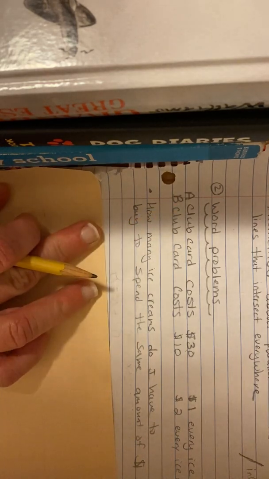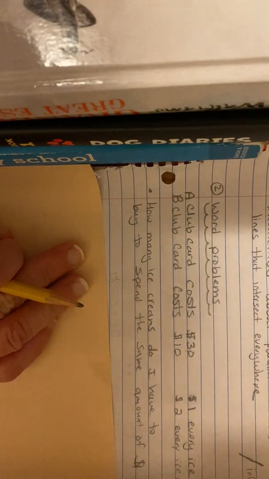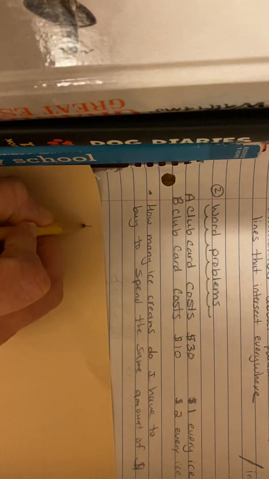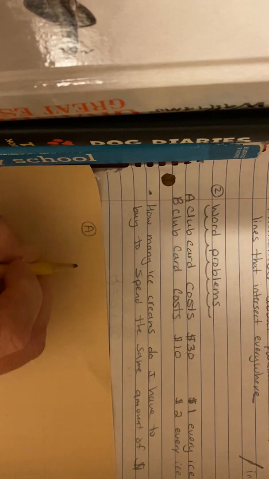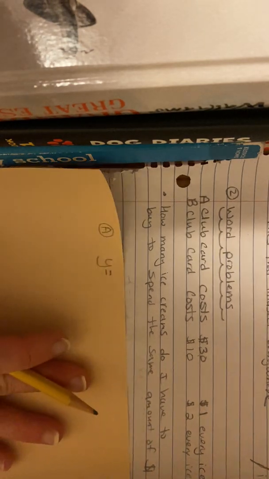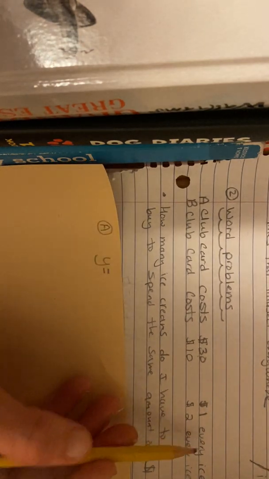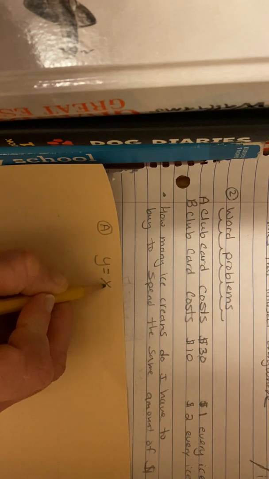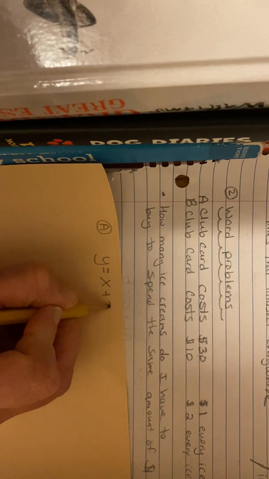So we're going to first write down the equations. I'm thinking of slope-intercept form here, mainly because I have a one-time fee and a recurring fee. So Club A, I can write an A here. Club A is going to be y equals, well, what am I paying over and over? It's $1 every single time I get an ice cream. So you could put a 1x, but we can also just put an x, and then I pay that $30 once.